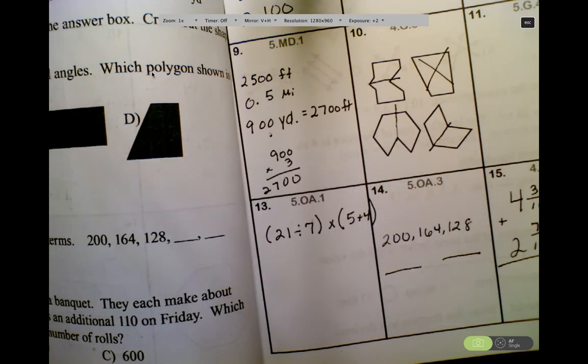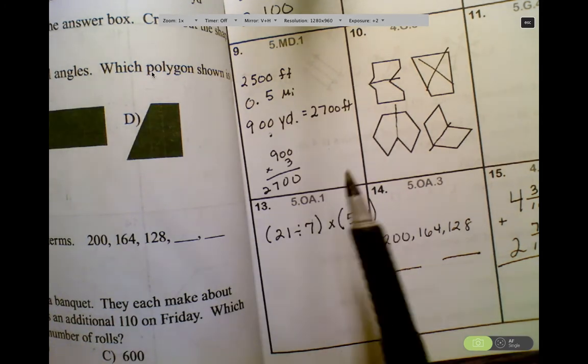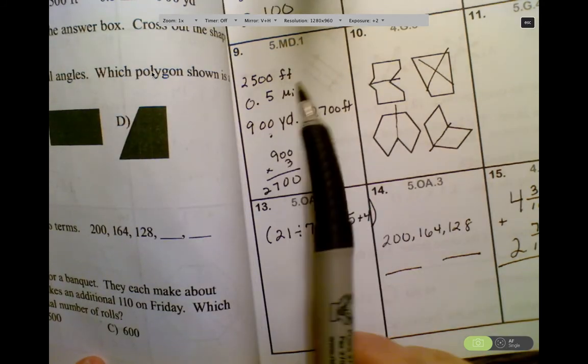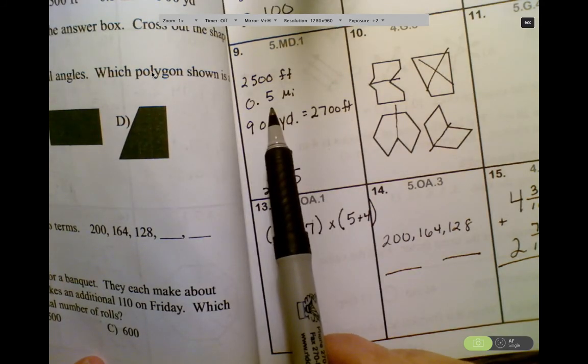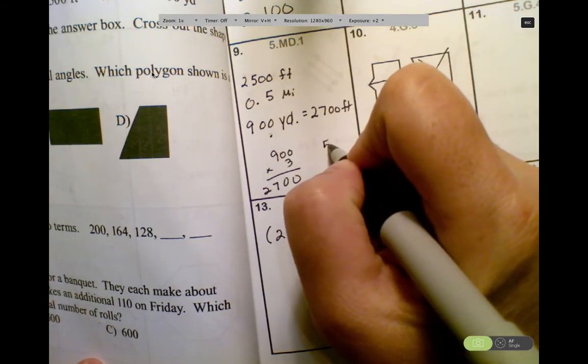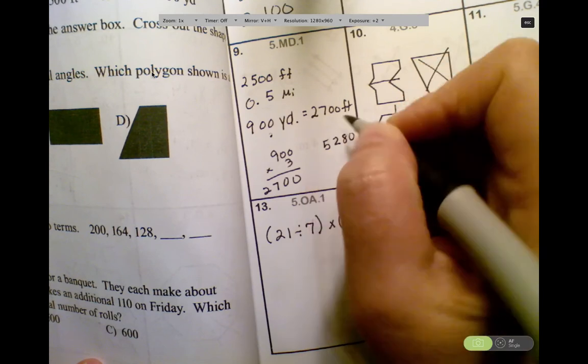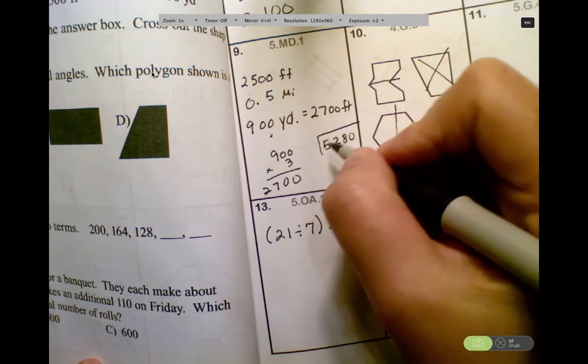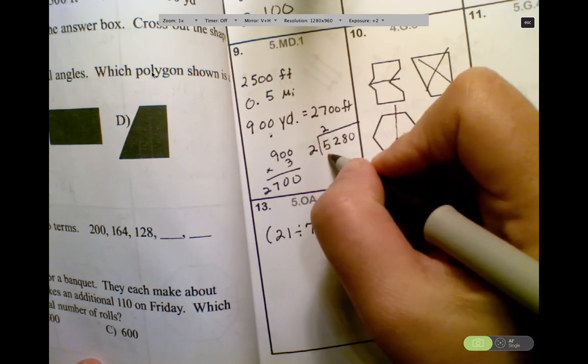All right. The next thing I'm going to look at is I have to know how many feet are in a mile. And this is only a half a mile, though. But I'm going to tell you how many feet are in a mile, and it's 5,280. So I have to take 5,280, and because this is only a half a mile, I have to divide it by 2. So let's do that.